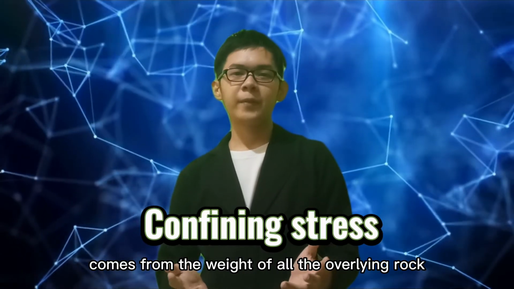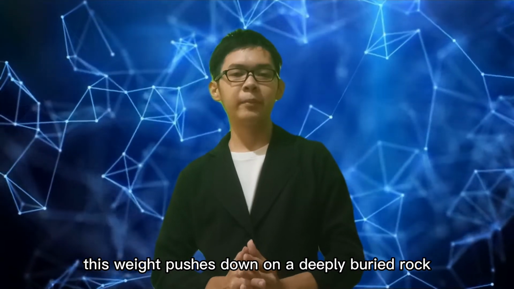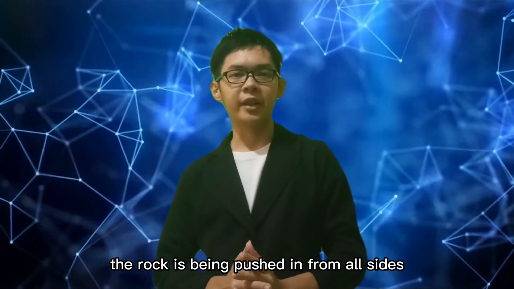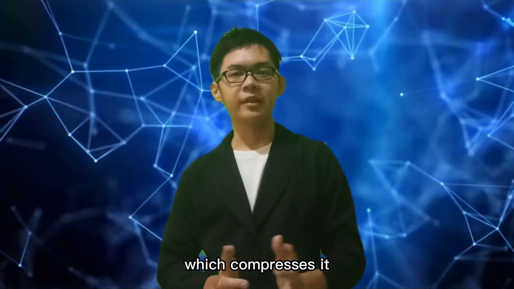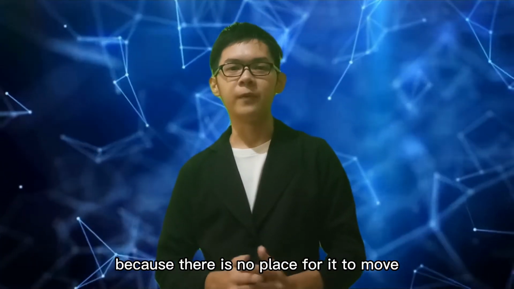Confining stress comes from the weight of all the overlying rock. This weight pushes down on a deeply buried rock. The rock is being pushed in from all sides, which compresses it. The rock will not deform because there is no place for it to move.